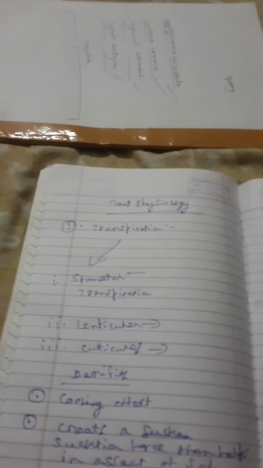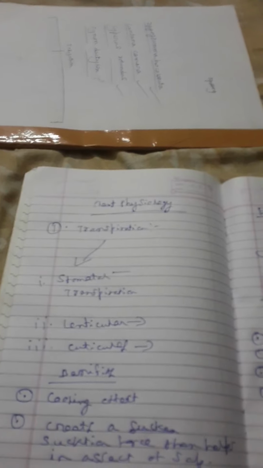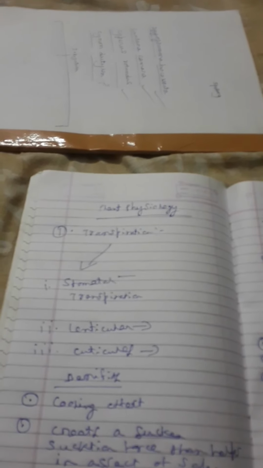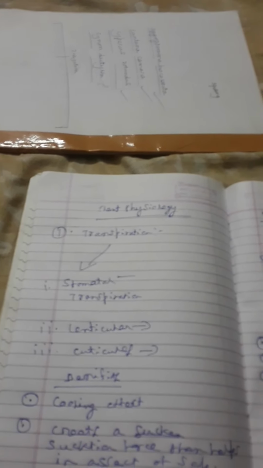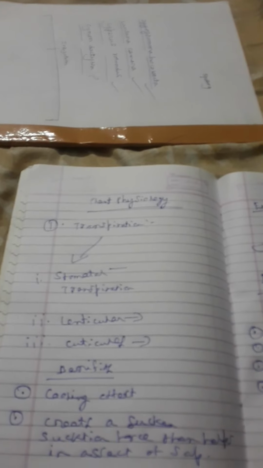On the other hand, narrow leaves, sunken stomata, thick cuticles, and modification of leaves in the form of spines reduce the rate of transpiration. These are the adaptive mechanisms of plants in desert areas or in dryland areas to mitigate the stress of moisture loss. Clear?